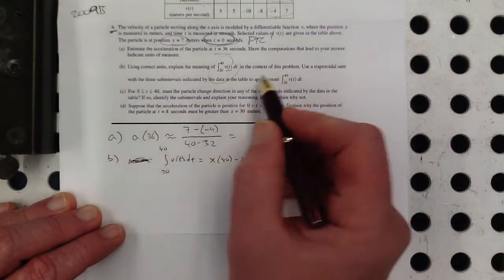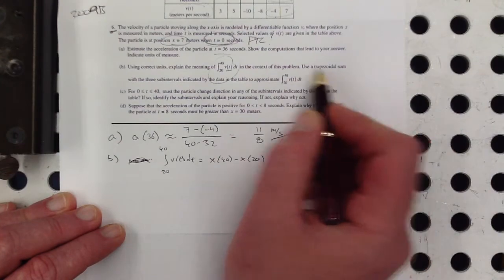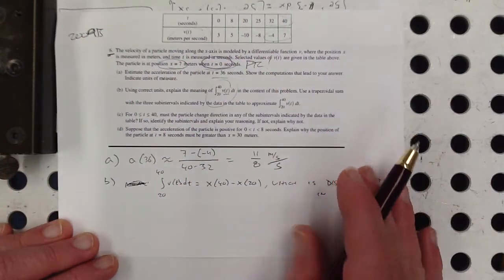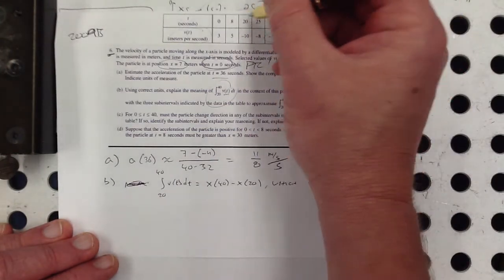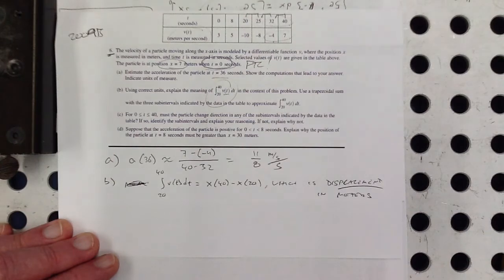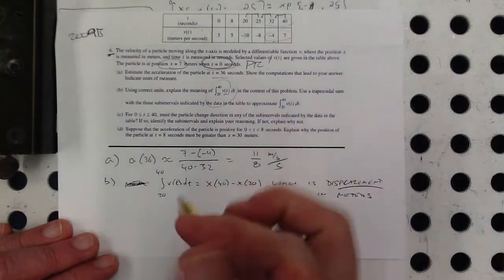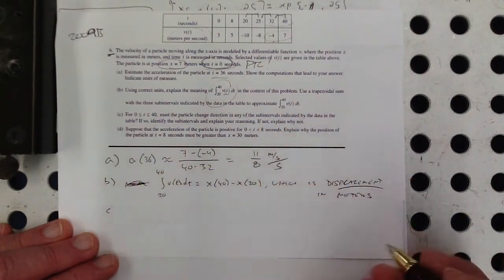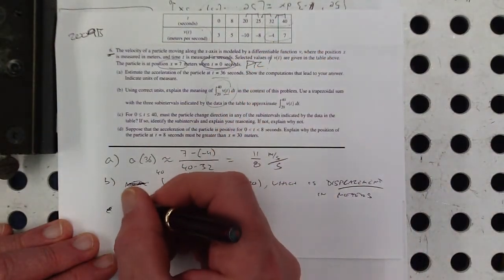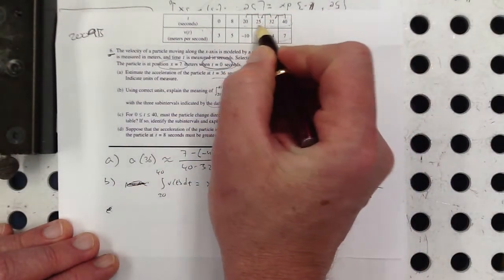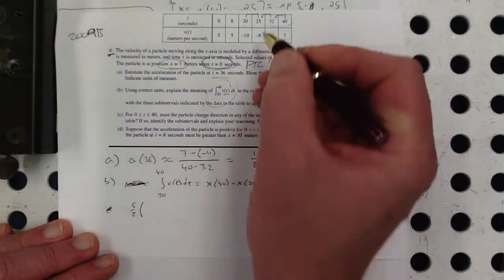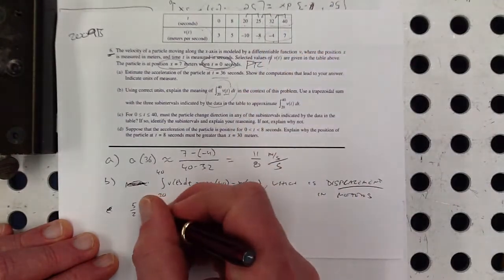All right. Use a trapezoidal sum with the 3 subintervals in our table to approximate this. So we're going from 20 to 40. I've got 1, 2, 3 subintervals. And for a trapezoidal sum, you've got to know how to do trapezoids. I'm still in part B here. To do trapezoids, you do the width of the trapezoid divided by 2 times the sum of the 2 heights.